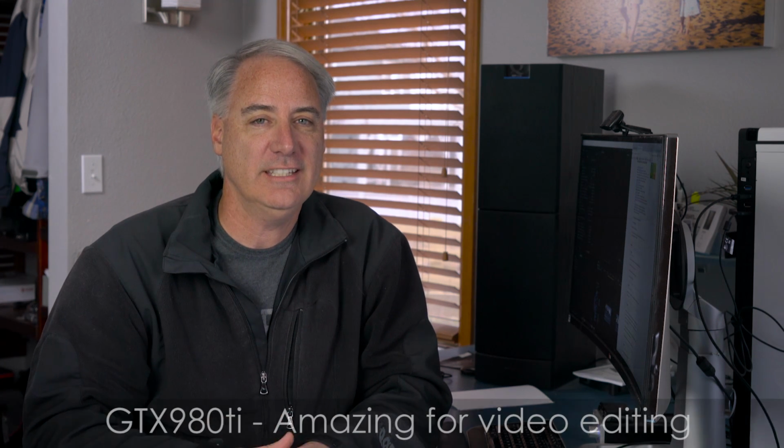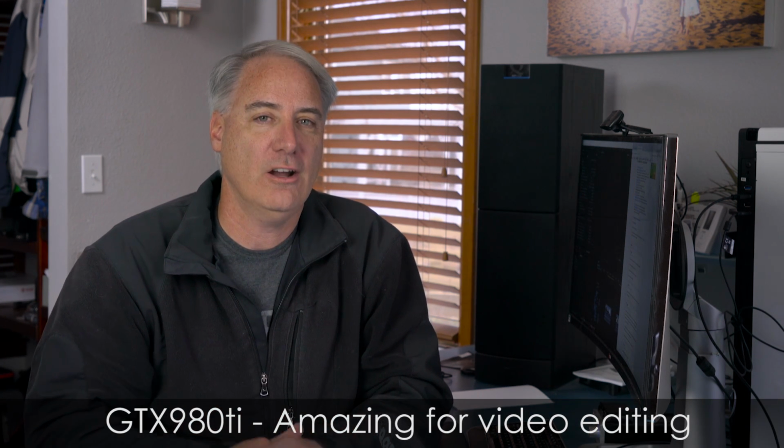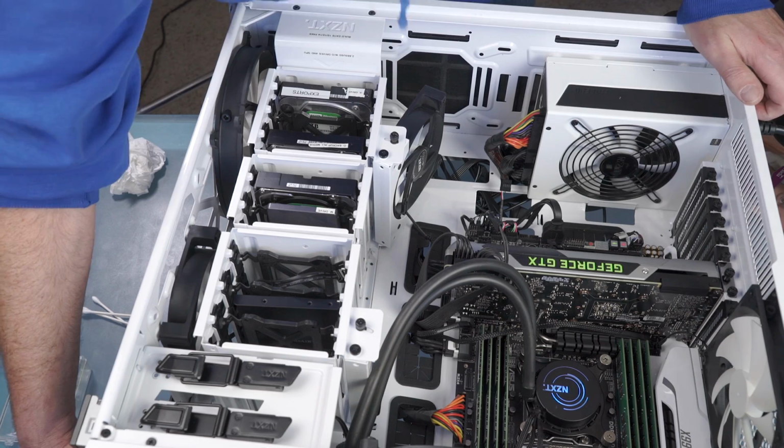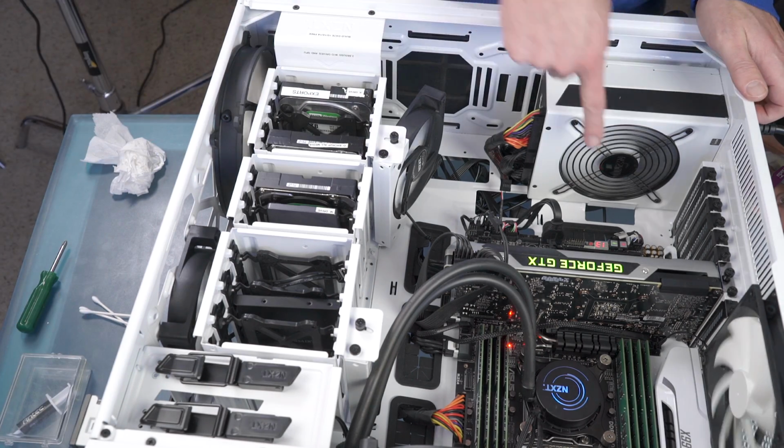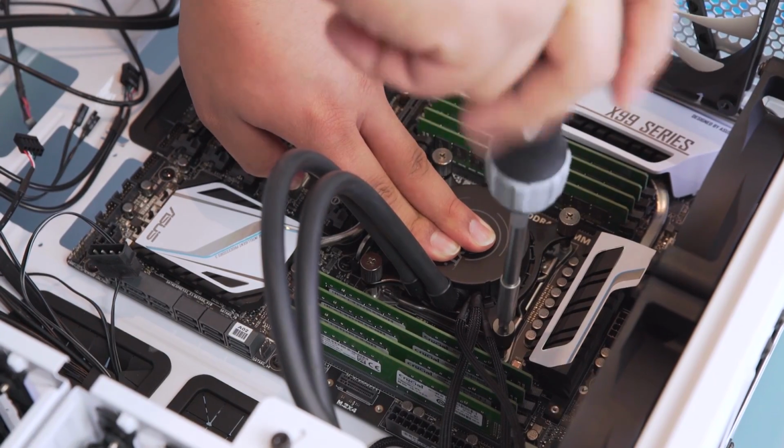This video is about the GTX 980 Ti, an amazing card for video editing. It's pretty inexpensive when you compare it against the Titan, which we'll get into in a little bit. But before I do, I want to talk about the computer that JJ built about a year ago.